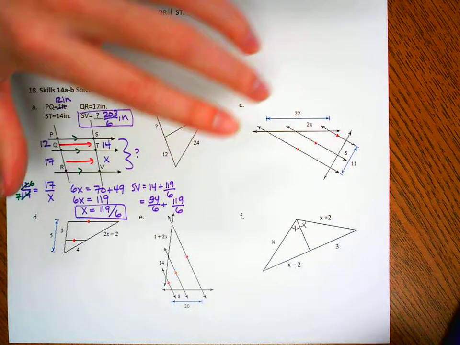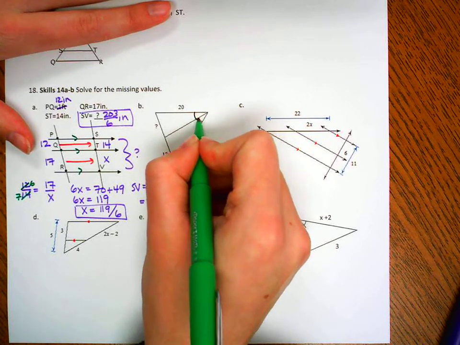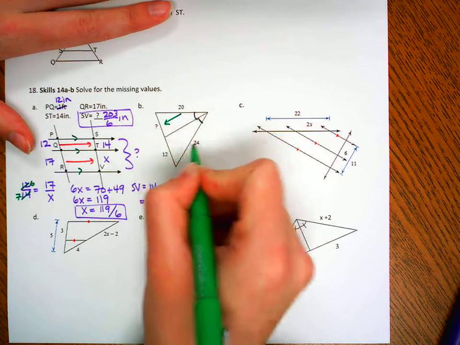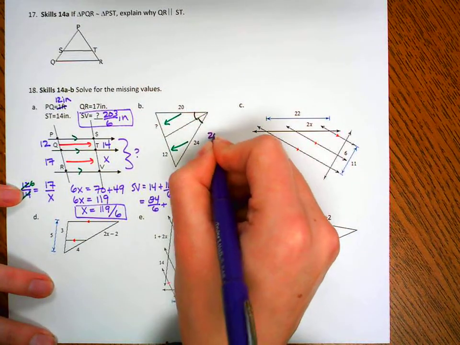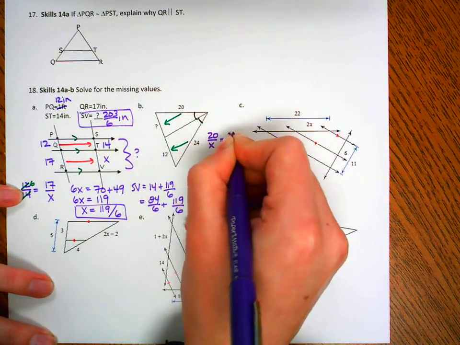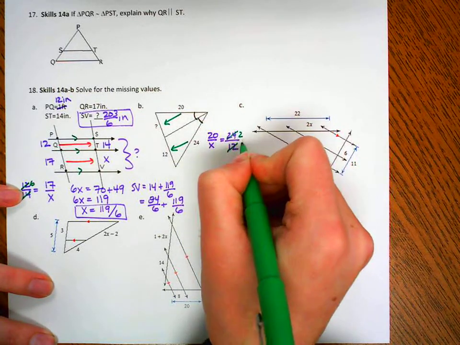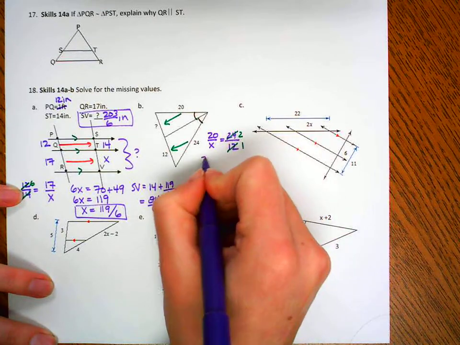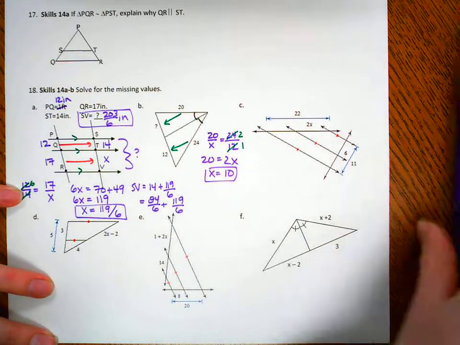Okay, B. Our next thing is if we have congruent angles, if we have an angle bisector that's getting cut in half, this over this is going to be the same as this over this. So I'm going to have 20 over unknown is equal to 24 over 12. Well, fortunately for us, this is nice to simplify. That's 2 over 1. So I'm going to get 20 equals 2x. So x is equal to 10.